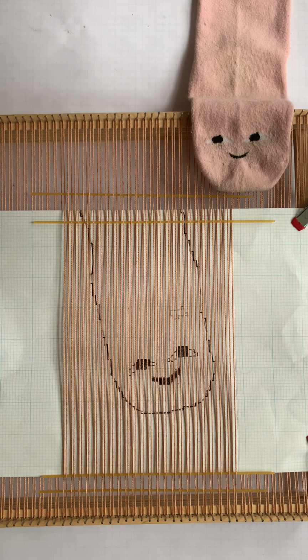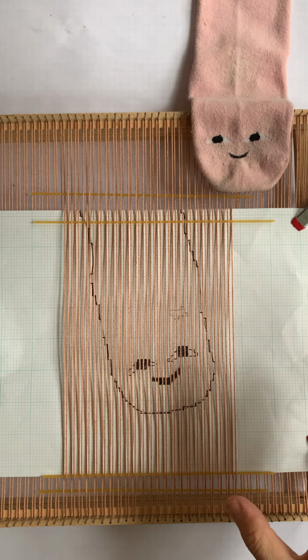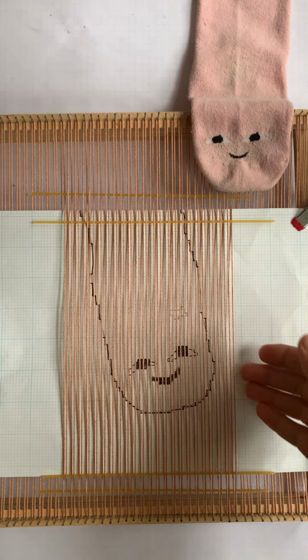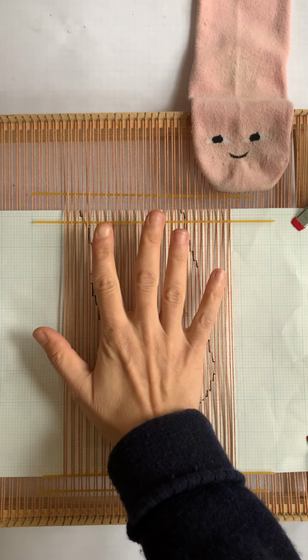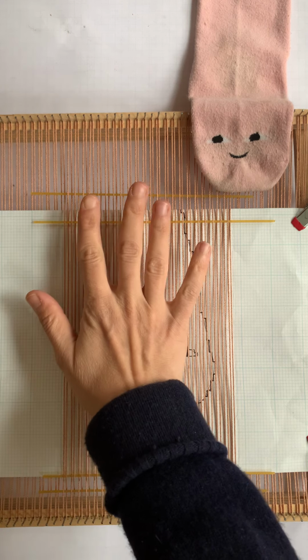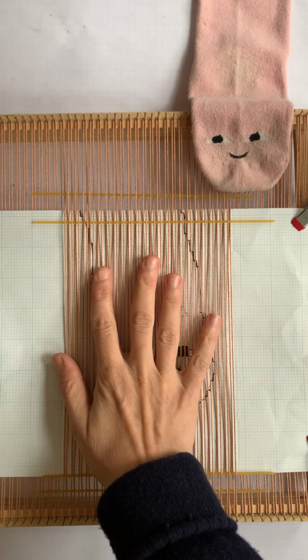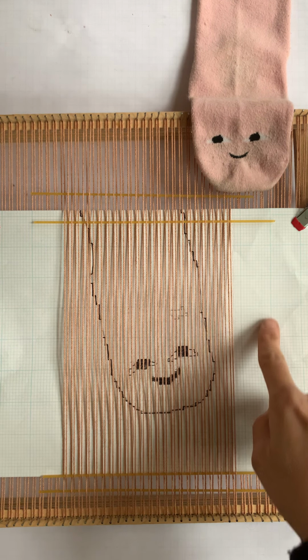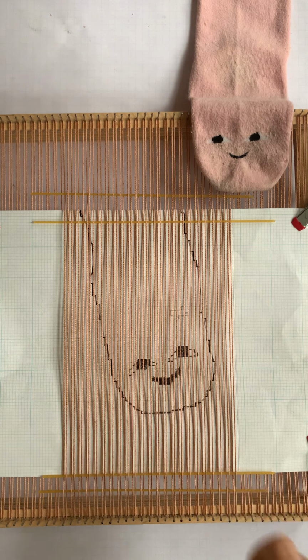How to weave an image. Now that you have your cartoon positioned within the warp and your entire warp is sitting on top of this picture, and you've considered the density of the warp in relationship to the grid spacing for the cartoon, it's time to get ready to weave.